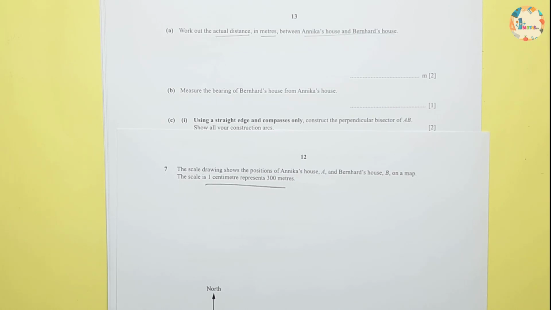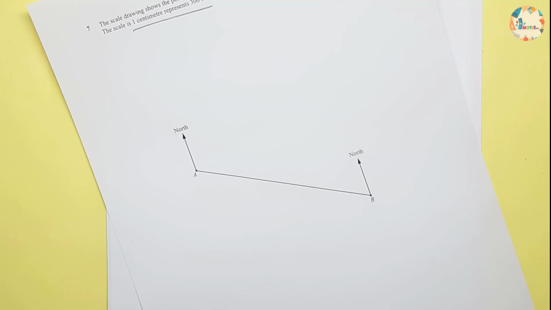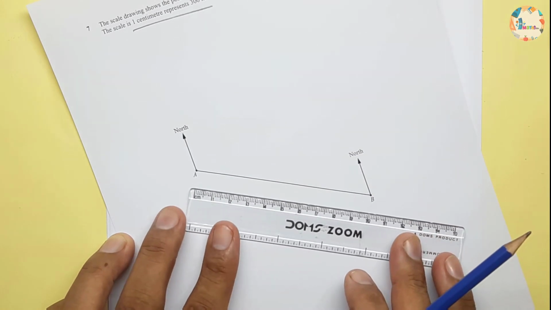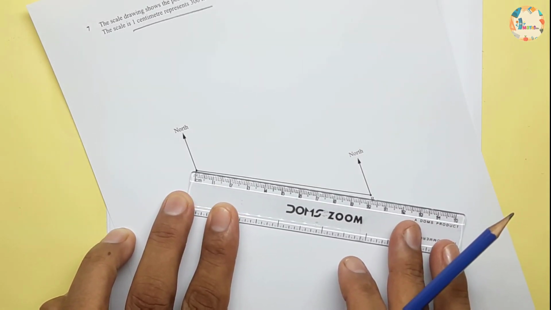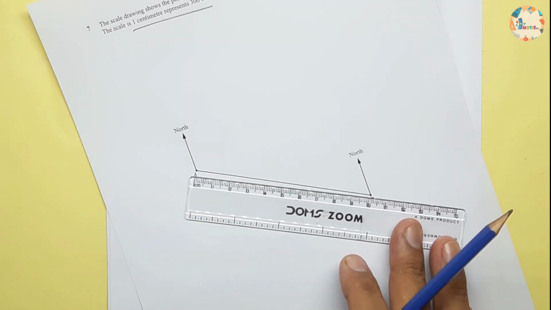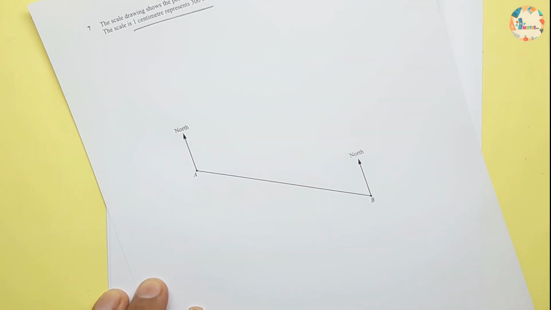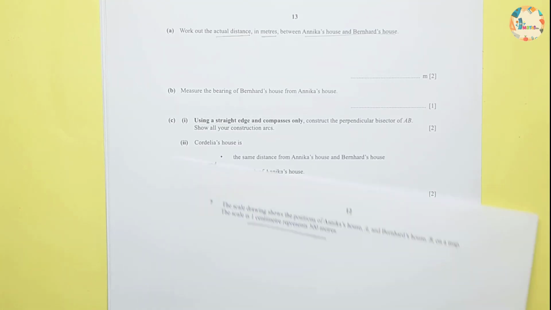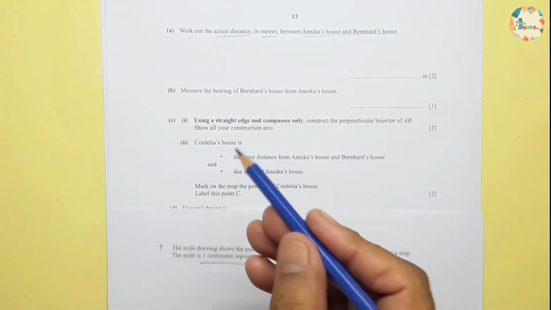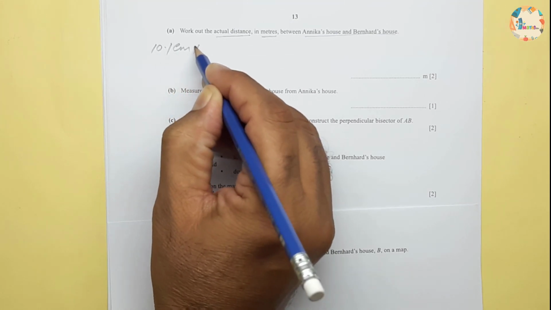Basically, wherever they are asking for actual distance, you will have to keep in mind that all past paper questions are published, and those published questions are reduced ones. So we will not be getting the same measurement, we'll be getting a lesser measurement. This is 10.1, but I don't think the original marking scheme has 10.1. So we will calculate for this and also for the marking scheme answer. So this is the 10.1 measurement, 10.1 centimeters will be multiplied by the scale factor, which is 300.